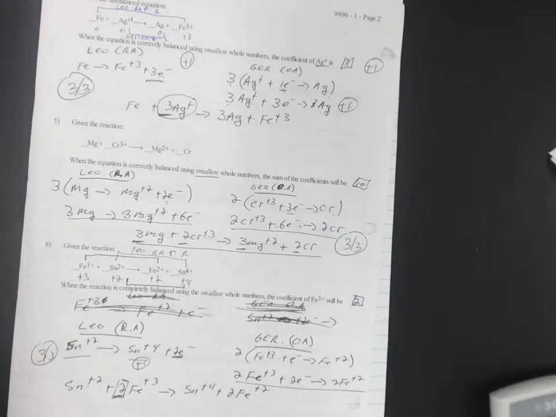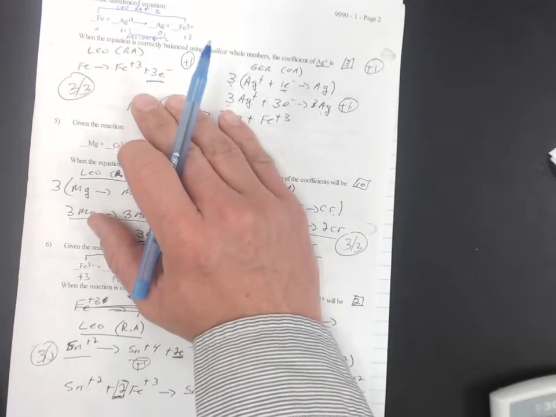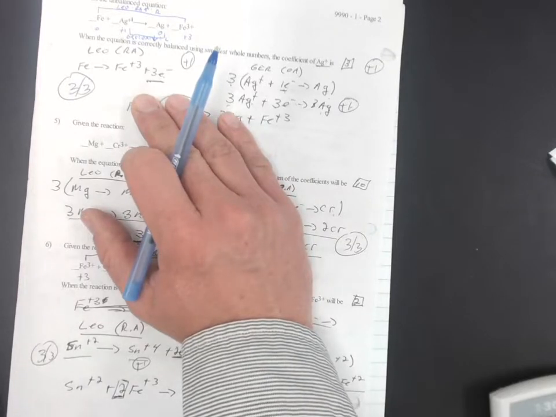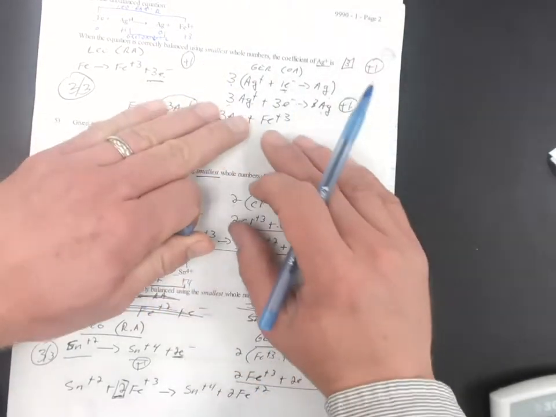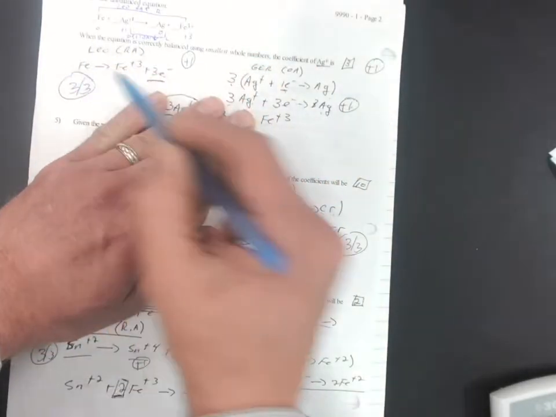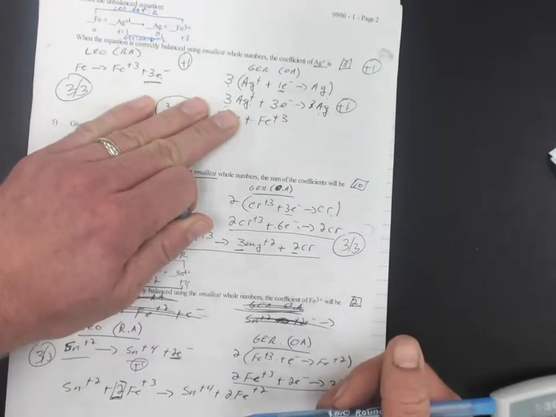Caleb, when we add them up, what do we get for a coefficient on the Ag plus? When we add these 2 half reactions together, this one on the left, this one on the right, what's our coefficient going to be on the Ag plus?